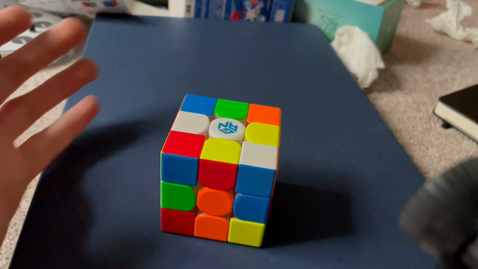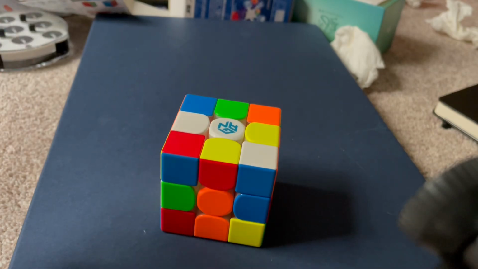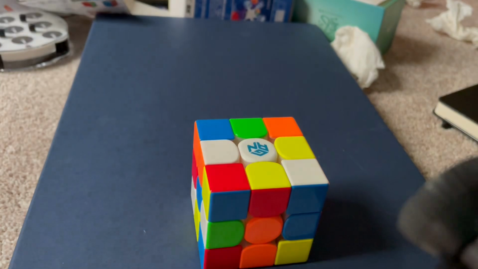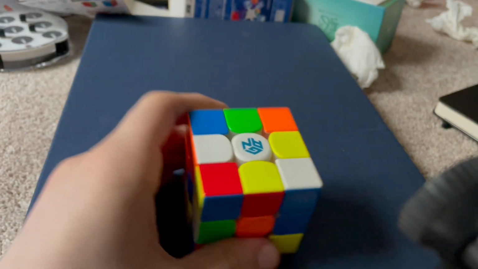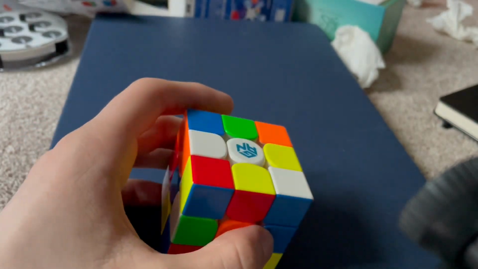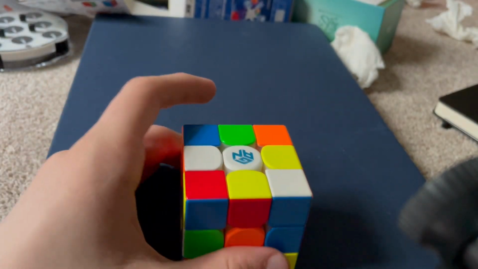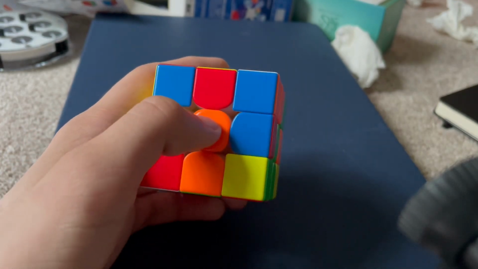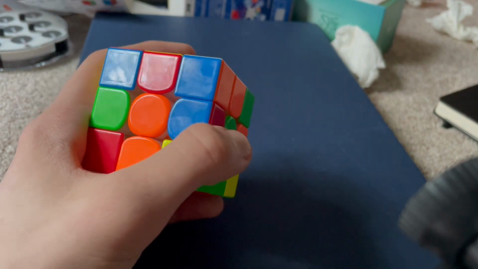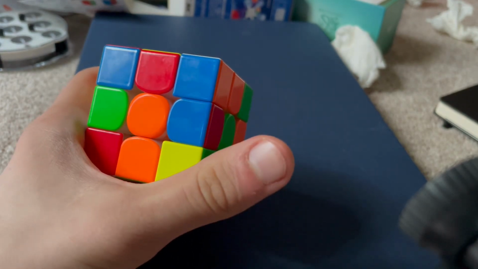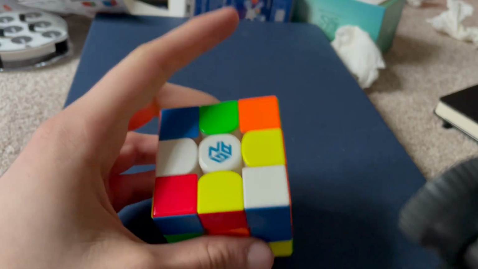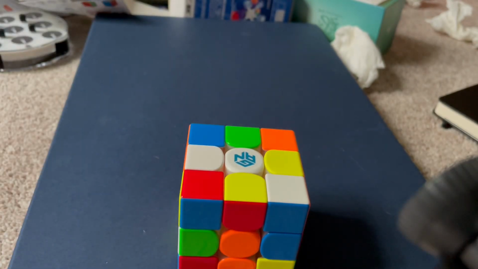Now if there is a sticker that is not white or yellow, so does not correspond to the U or D centers, then we have to check to see if the front or the back stickers match the front or the back centers. So for example, since this is red and red is in the back and the red is facing away, that means that this edge is misoriented. And the same here, since orange is facing away, that edge is also misoriented.